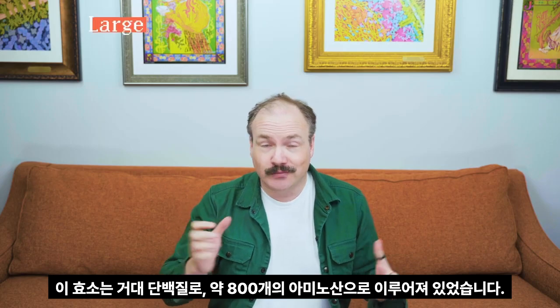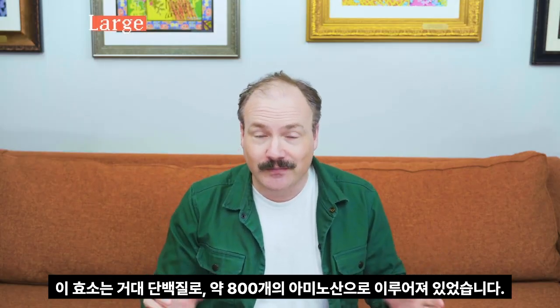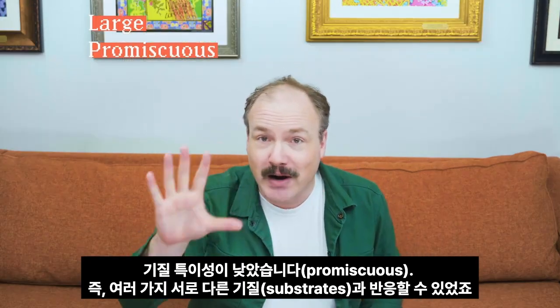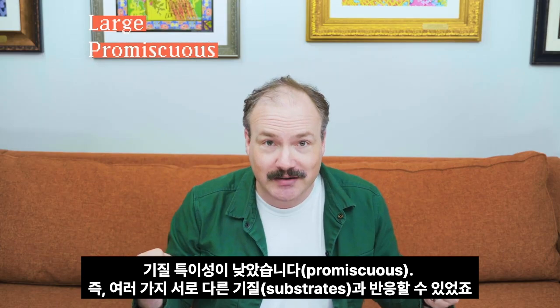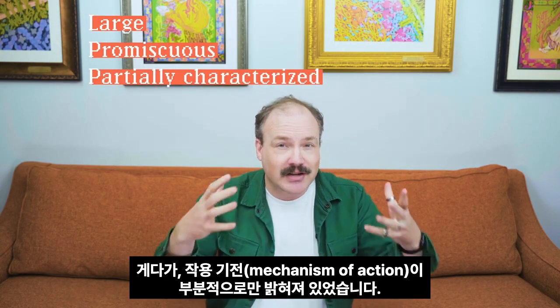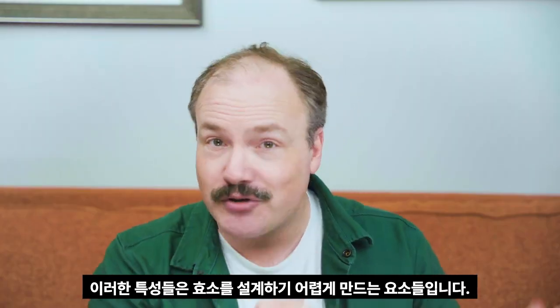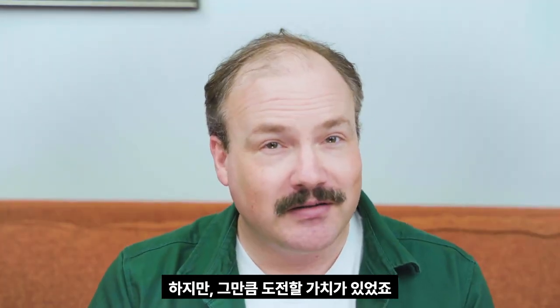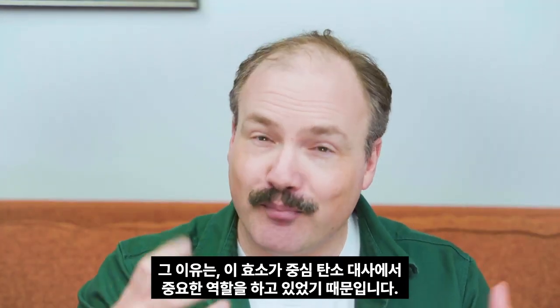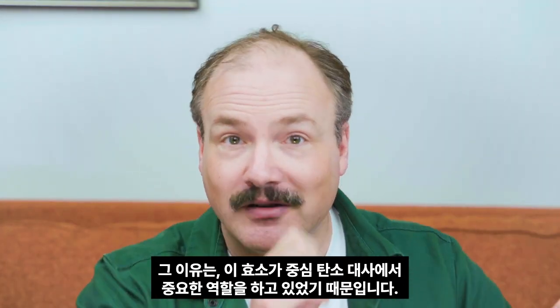It was large, about 800 amino acids long, promiscuous, meaning it interacts with multiple different substrates, and only partially characterized in terms of the mechanism of action. All these things tend to make an enzyme harder to engineer. But the challenge was worth it, because this enzyme also had an important role in central carbon metabolism.